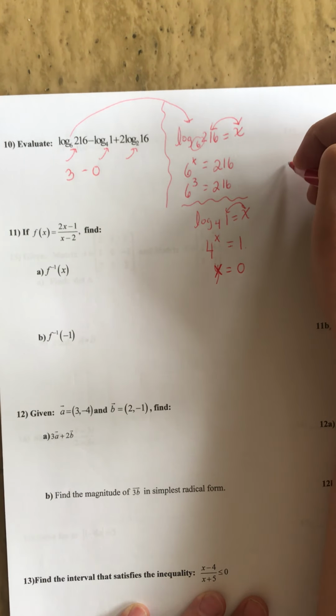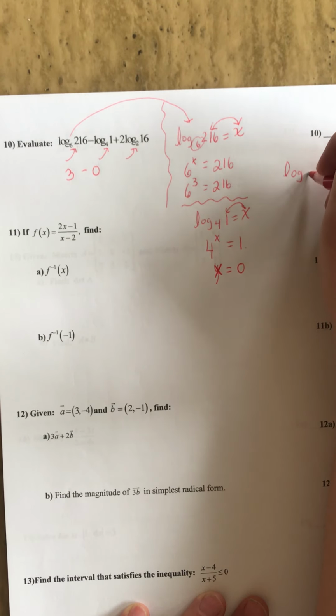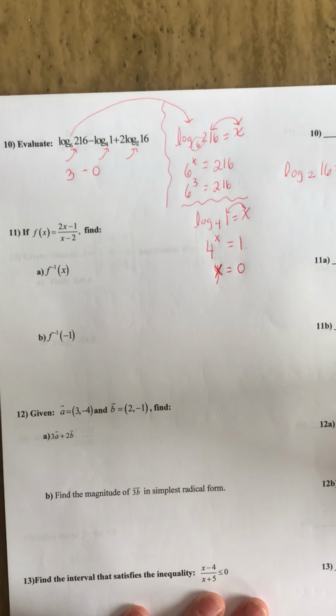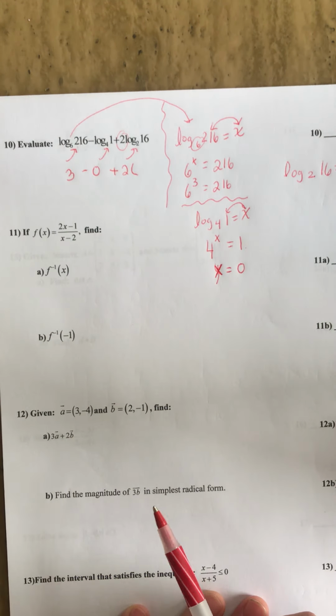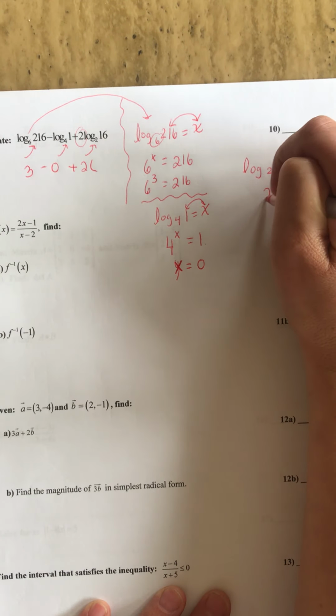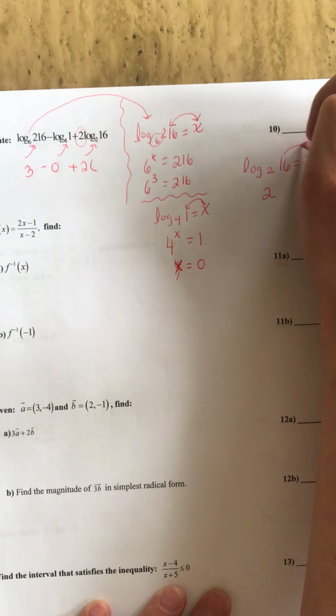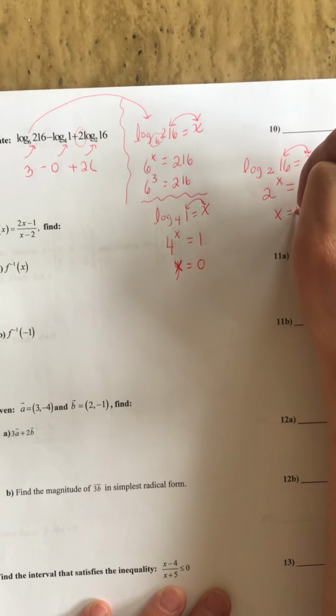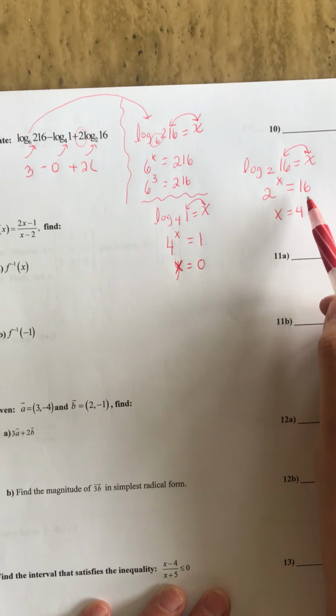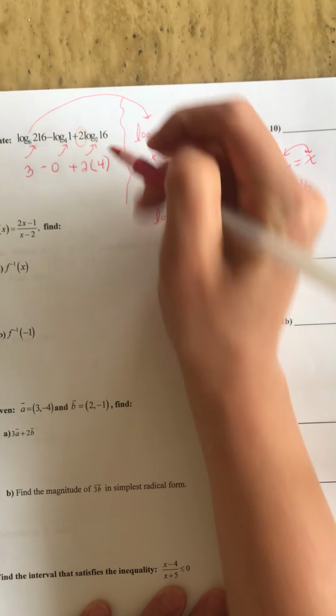And then the last one, we have log base 2 of 16 equals x. Okay, we do have that 2 out in front, so just be careful with that right there. This is going to be plus 2 times whatever we get here. So we have base 2. I'm changing this log to exponential, so I'm going to switch these: 2 to what power equals 16, and x is equal to 4. 2 to the 4th power equals 16, so we have 2 times 4.